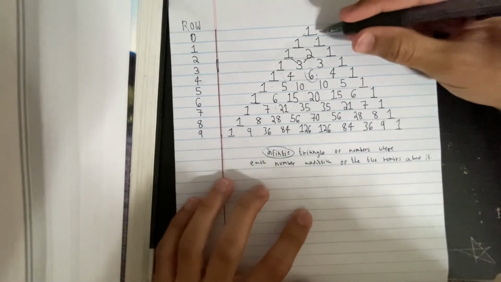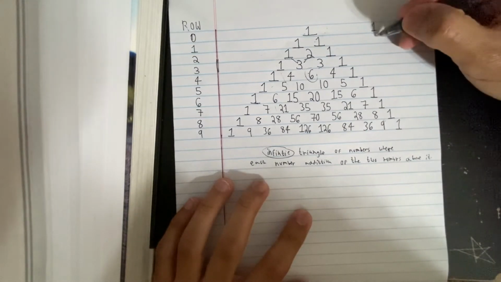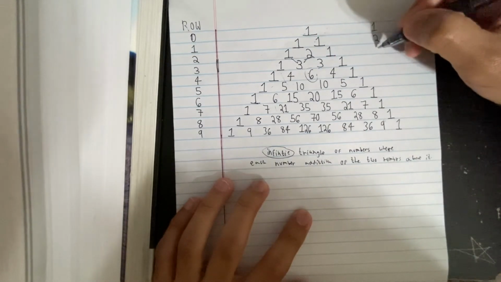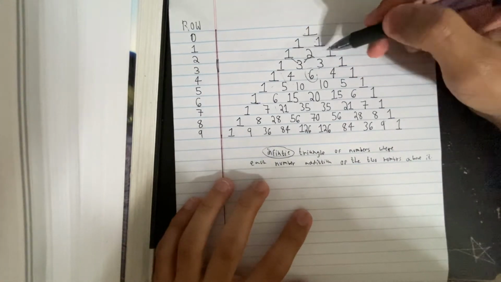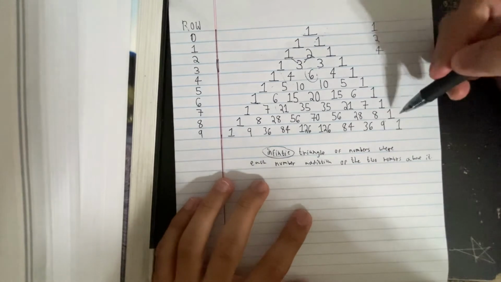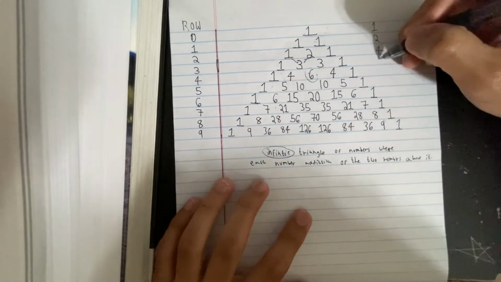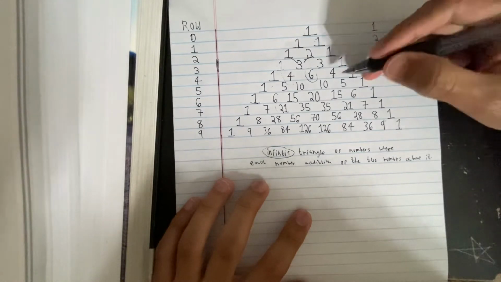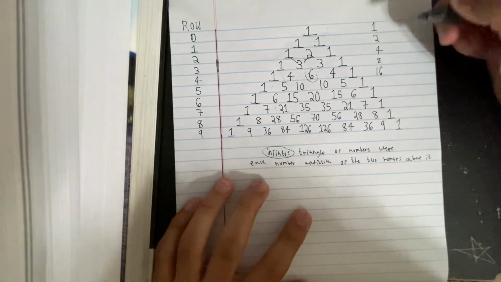So the first is 1, so that's the sum of the first row. The next one is 2. The next one is 4. And I'll just go up to this one because the numbers do get fairly large after a certain point.